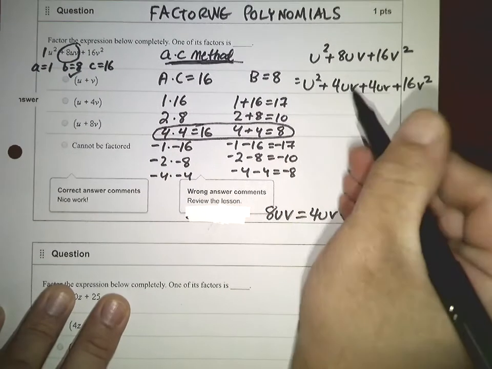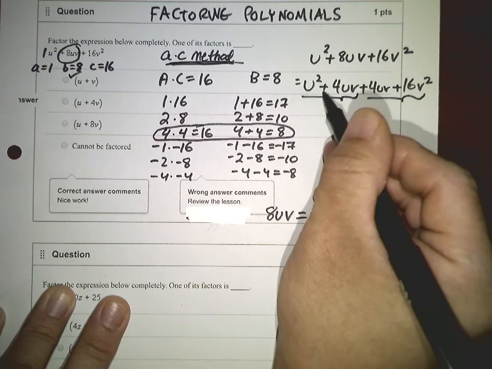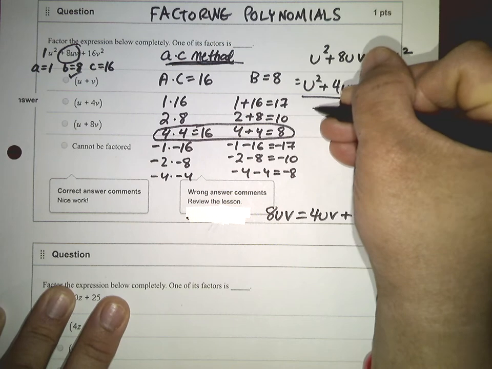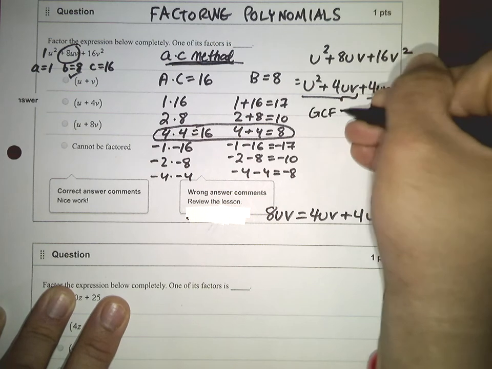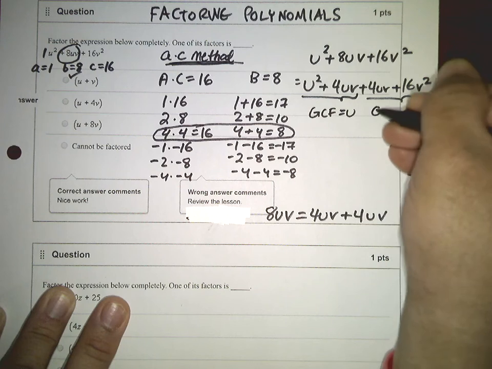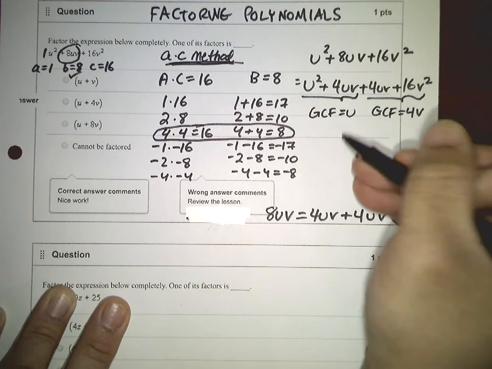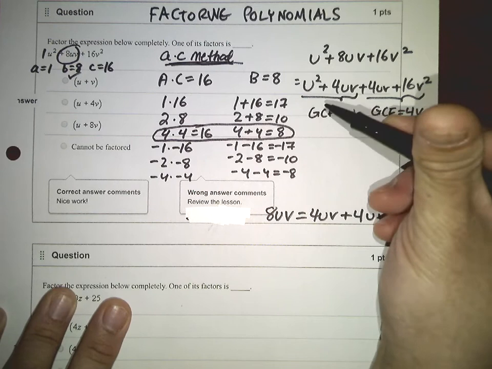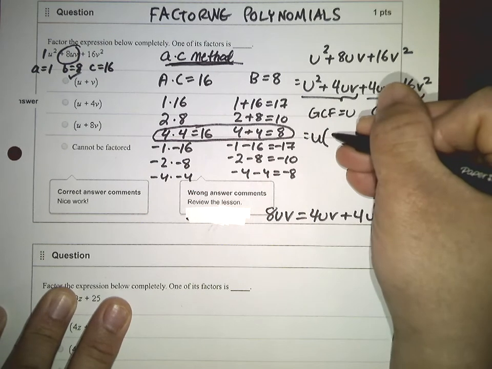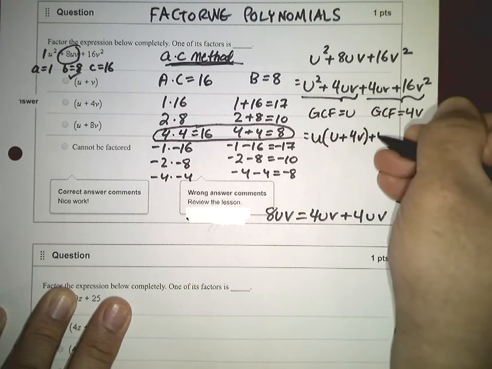And now I can see that I can use factoring by grouping. In the first two terms, we have a GCF of u. In the second two terms, a GCF of 4v. So if I factor out a u from the first two terms, I have u times u plus 4v, and then plus 4v.